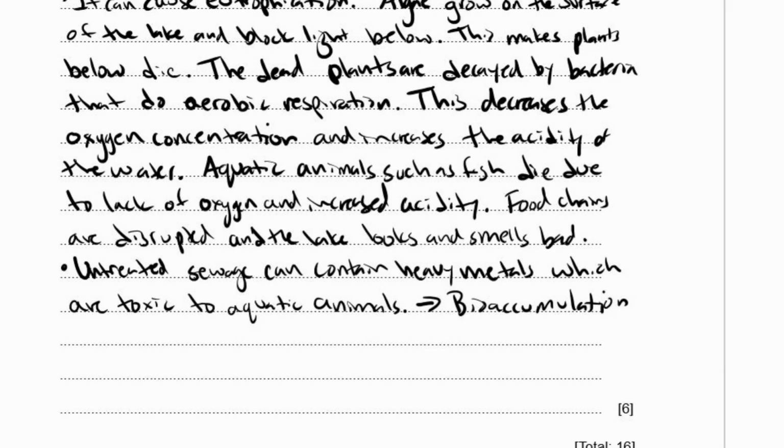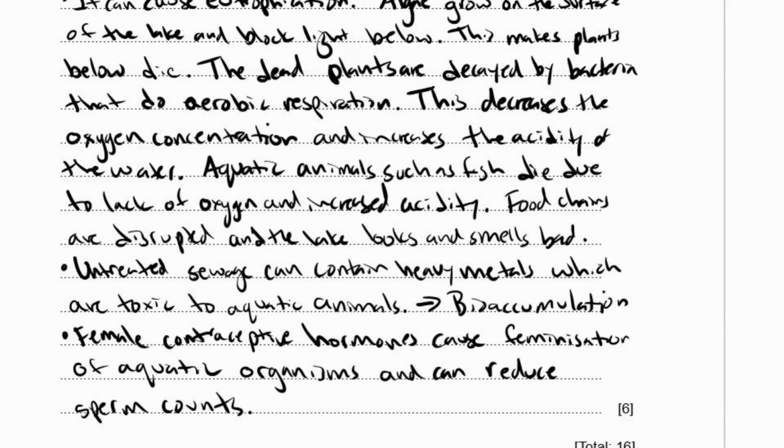And that's not all. Another thing that can happen, as we're talking about hormones anyway, is that female contraceptive hormones in particular can cause feminization of aquatic organisms and reduce the sperm counts. So basically you're putting a lot of female hormones into the waters, and quite a few male animals will develop characteristics that are much more female, and they won't be able to reproduce properly. So female contraceptive hormones cause feminization of aquatic organisms and can reduce sperm counts.